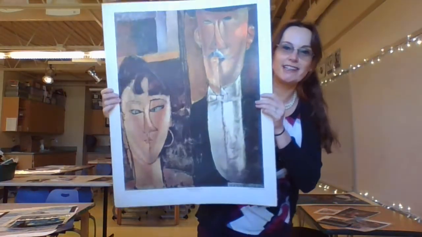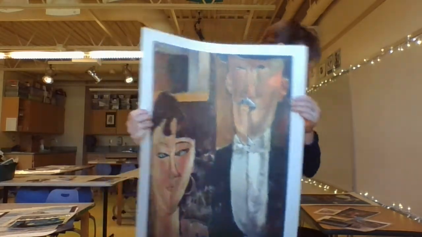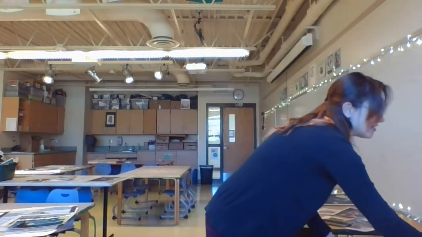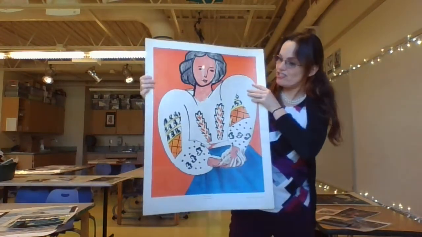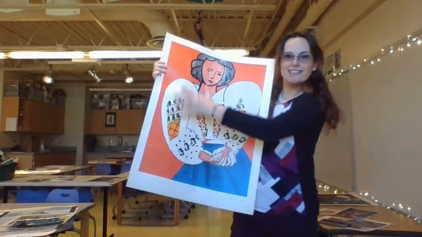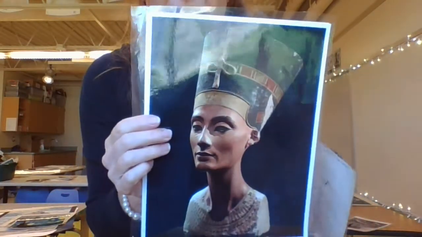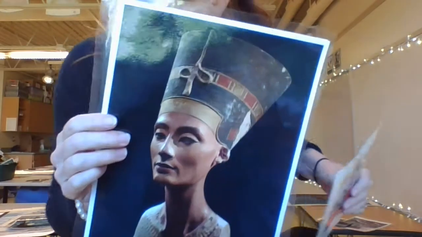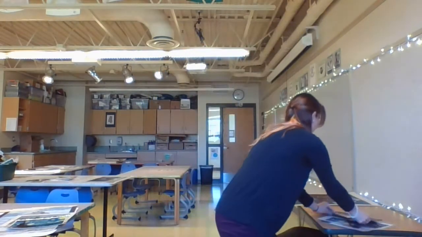This is by Modigliani. He kind of made the faces longer. This one's called Two Lovers. This is by Matisse, and it shows part of the dress and stuff. Some portraits could be ancient, like this ancient Egyptian 3-dimensional sculpture, and this African portrait.